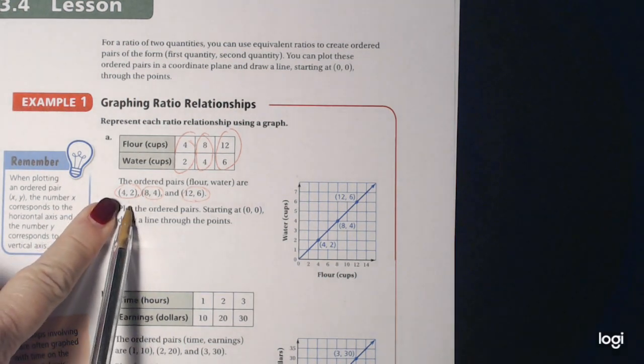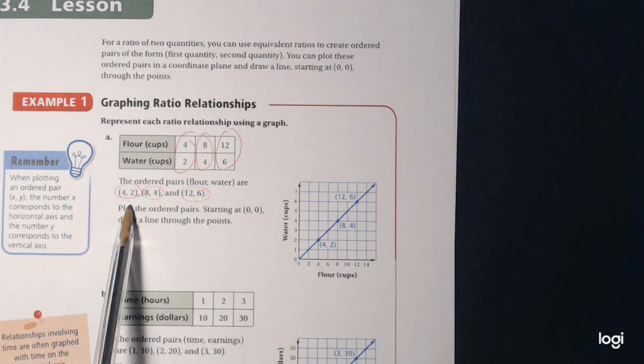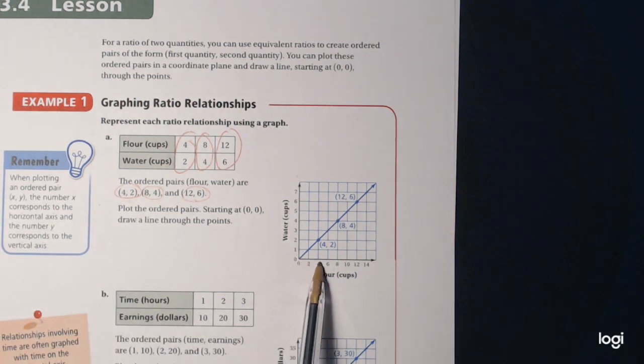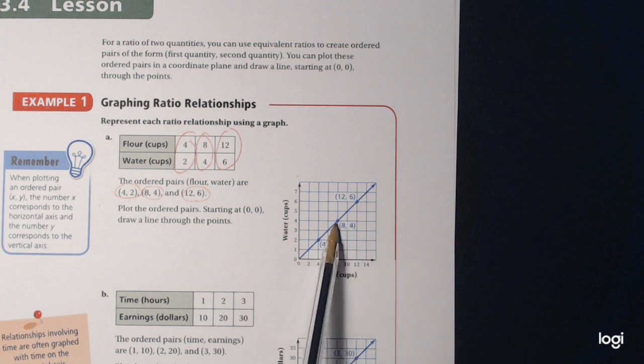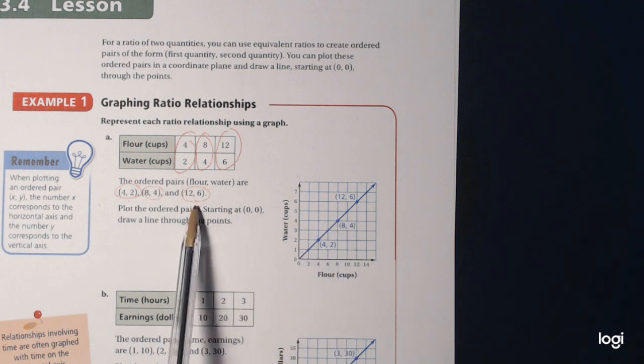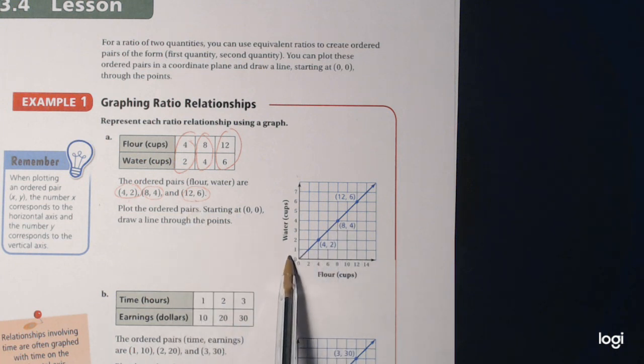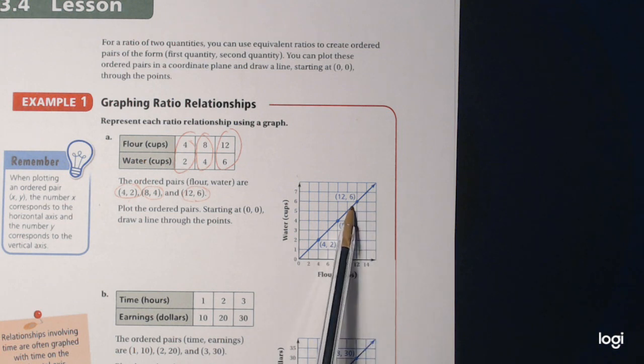So our first point was 4:2. So like we do on our Math 5 a Day, we go over 4, up 2, and we put a dot. The next one is 8:4. So we go over 8, up 4, put a dot. And the last one is 12:6. Over 12, up 6, put a dot.